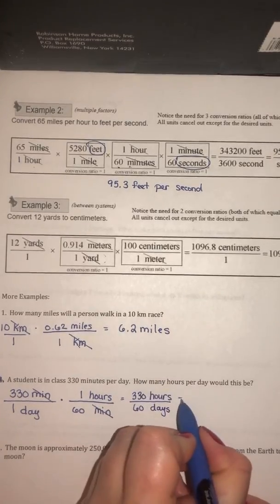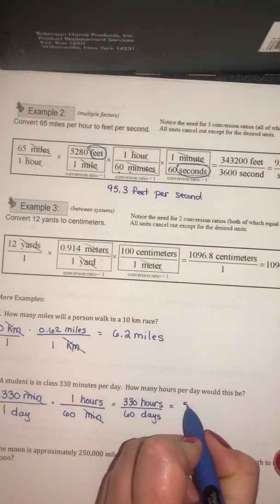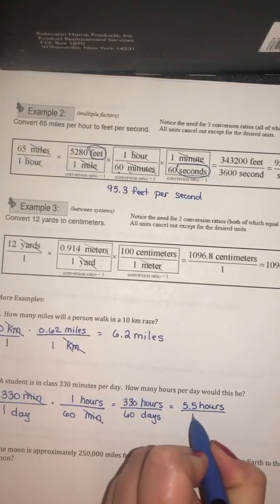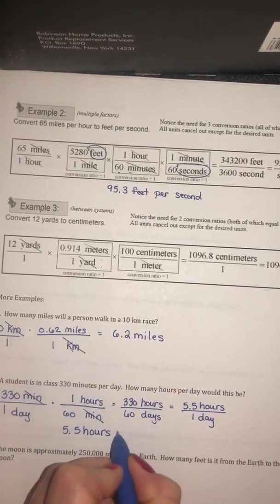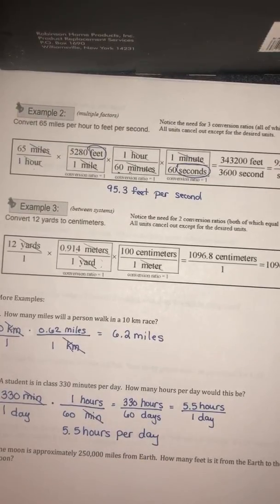Okay, but I want to find out what it is per day. So now I'm going to take my calculator and I'm going to divide 330 divided by 60. So we end up with 5.5 hours per 1 day, or 5.5 hours, and you could write the word per day.